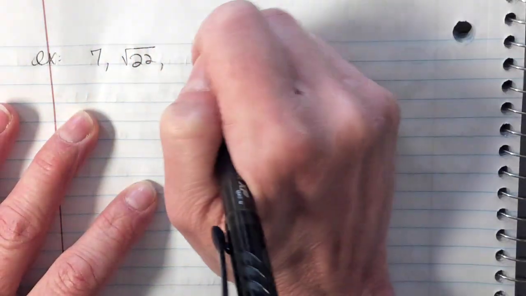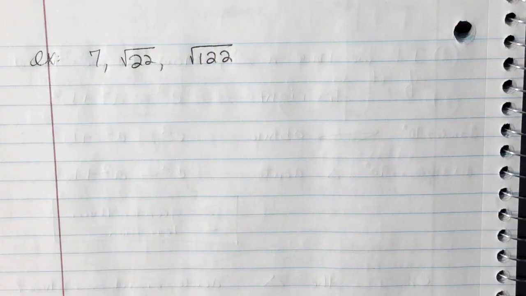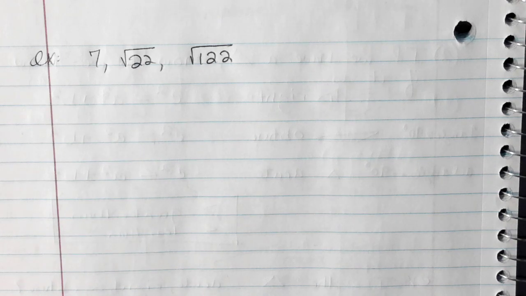So last example. So we're going to do a 7, a square root of 22, and a square root of 122. Weird. Do you guys see why I wanted to do this one? That looks way different than the other problems we've done, just because it has roots on it. Okay, no worries.